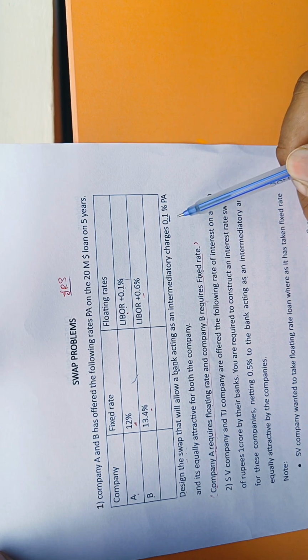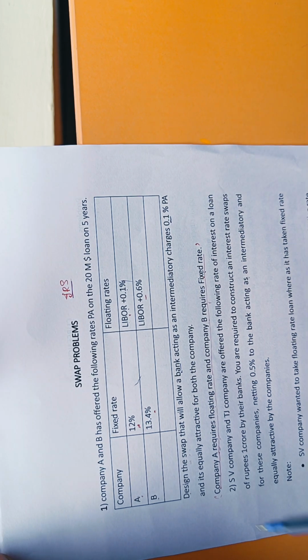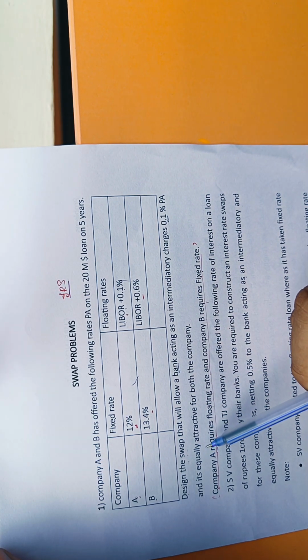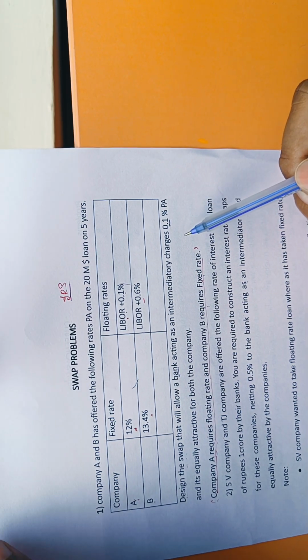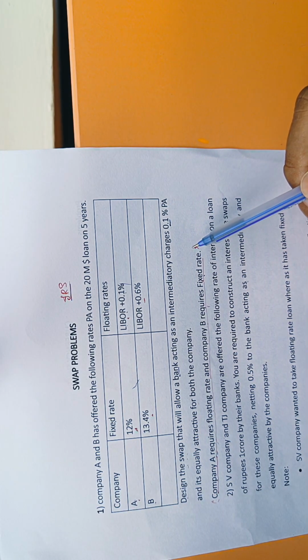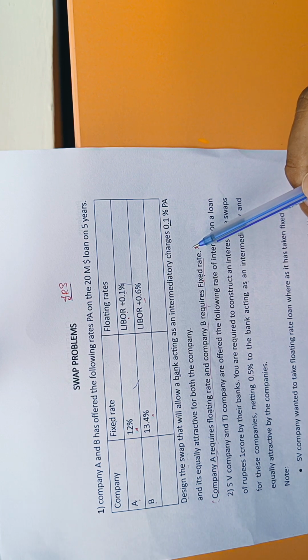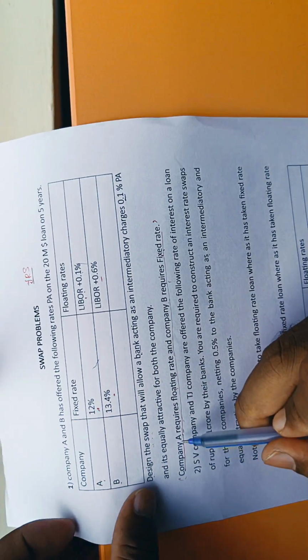How much is the bank going to charge? The bank is going to charge 0.1%. And the swap is equally attractive for both companies, that is, the gain is distributed equally among company A and B. Equally means whatever the gain is, we divide it by 2 and share it equally. The most important line is this one.